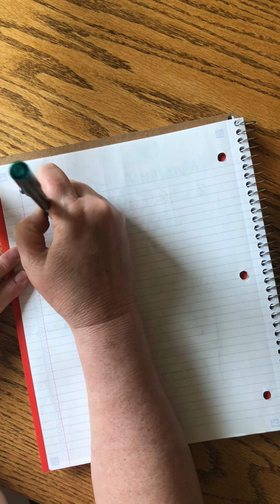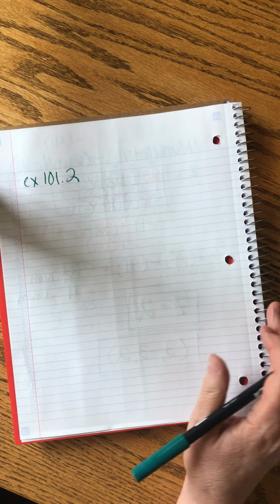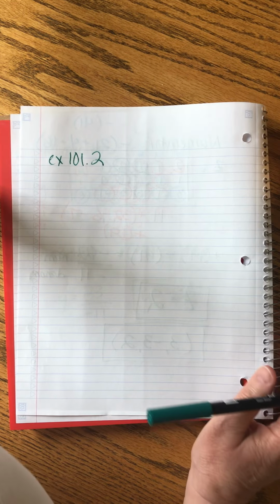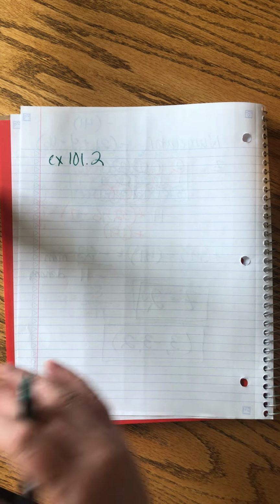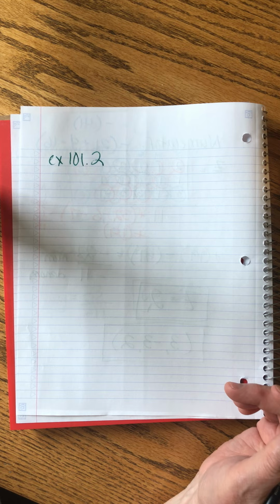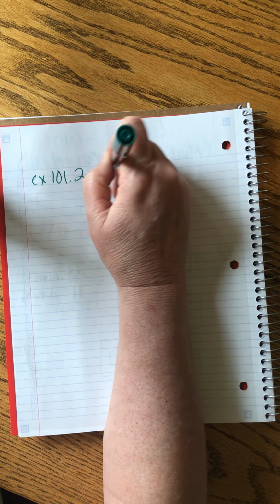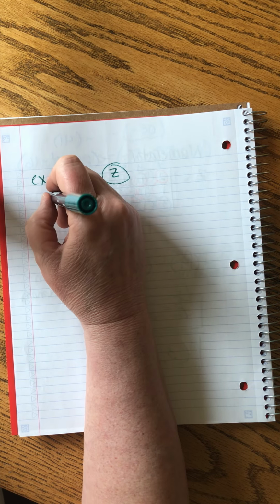Example 101.2 is the way John Moore commonly asks the questions. Instead of having to solve for all three, he's just going to ask us to solve for one. Use Cramer's rule to solve for z. And then he gives us the system. I'm going to put a z in a big circle so I don't forget that I don't have to do all of them.